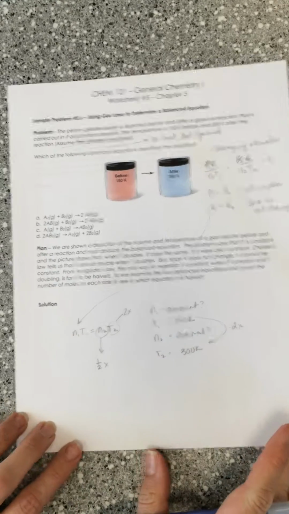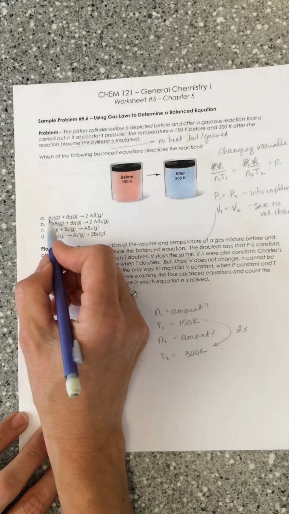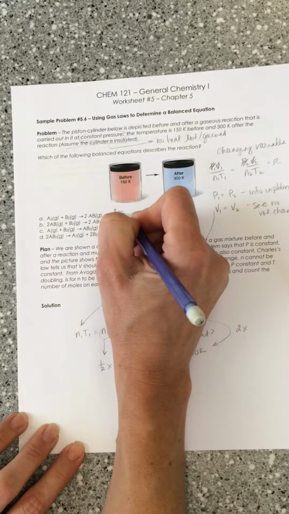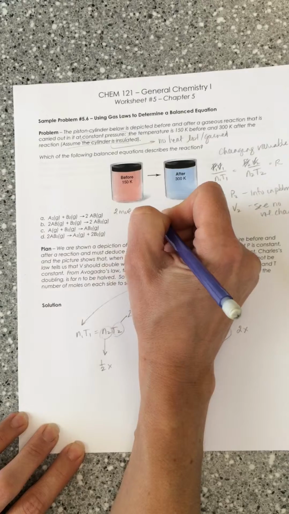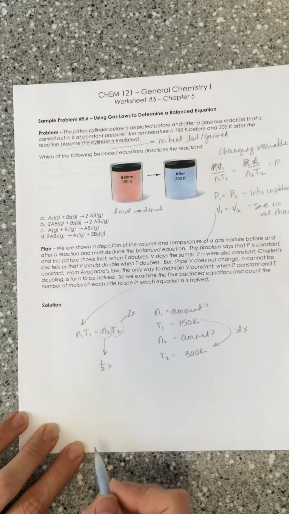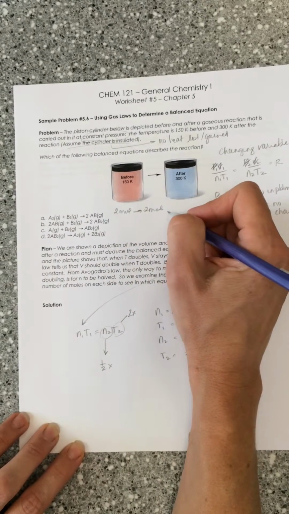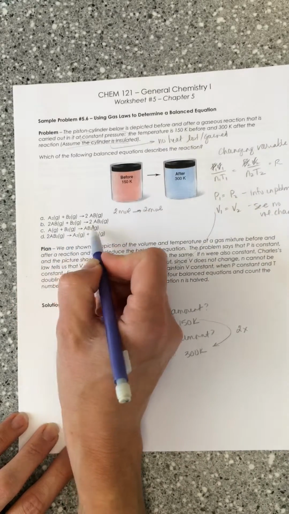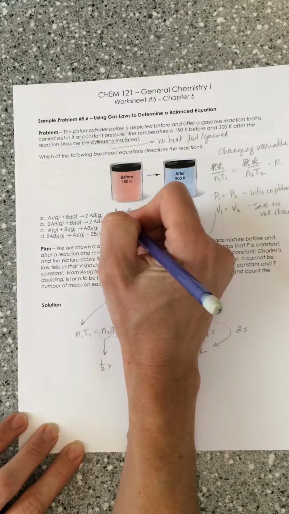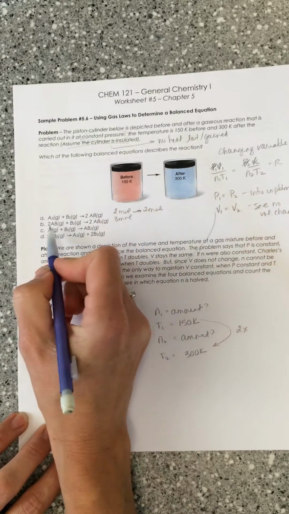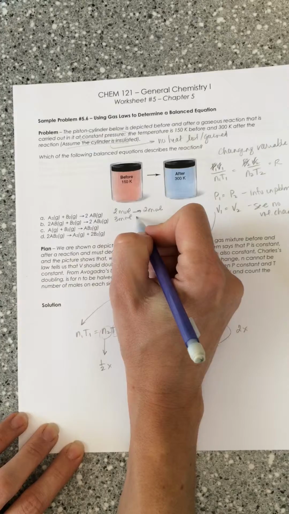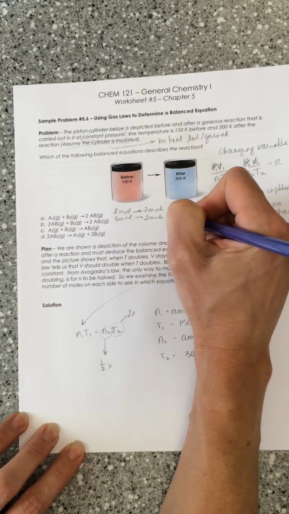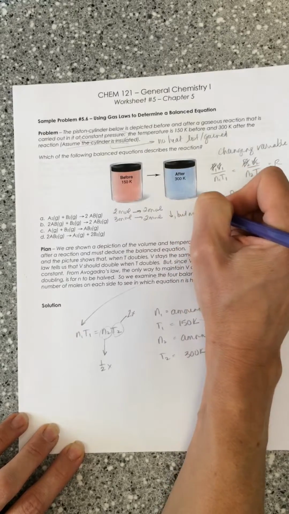So let's go ahead and look at our equations and see if we can see what's going on here. So A2 plus B2 makes 2AB. We had 2 moles of gas making 2 moles of gas. That's not decreasing the quantity by 1/2. That's maintaining the same quantity. 2 ABs plus B2 makes 2 AB2s. Well, that's taking 3 moles of gas, right? 2 of these plus 1 of those, and making 2 moles of gas. Well, again, that's decreasing, but not by 1/2.